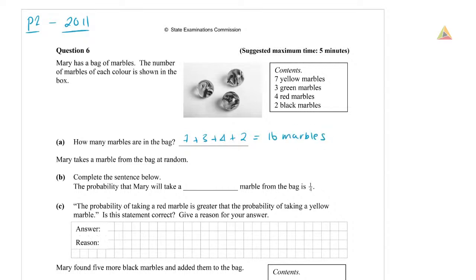Mary takes a marble from the bag at random. Complete the sentence below. So the probability that Mary will take a something marble from the bag is 1 out of 4. So a quarter. What accounts for a quarter of the marbles? Well, we have 16 marbles in total. What would we need to take out of 16 in order for it to be a quarter? Well, the answer is actually 4. 4 out of 16 gives us a quarter. Now, which colour has 4 marbles? It's going to be red. So the answer there is red.